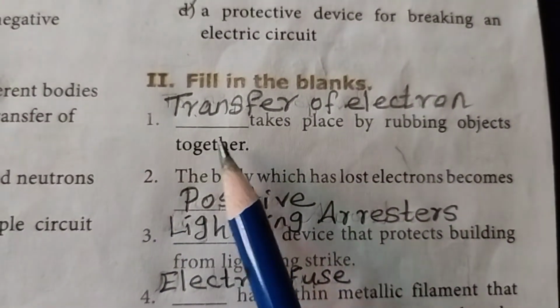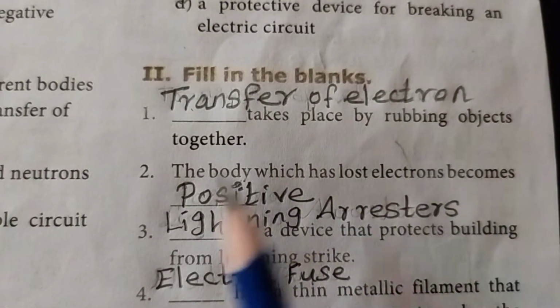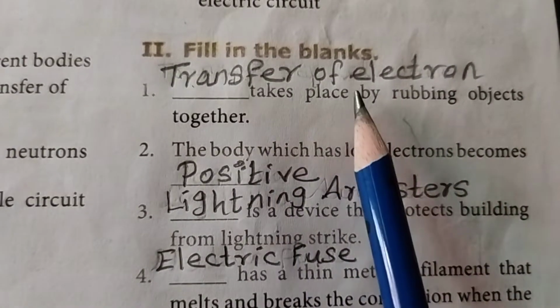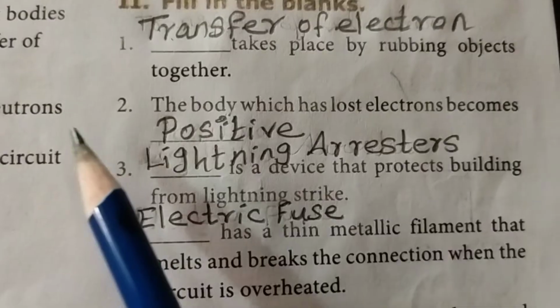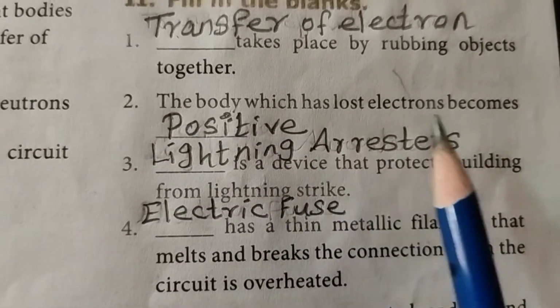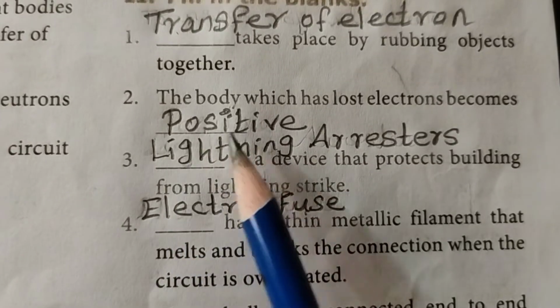Then Roman letter 2, fill in the blanks. First one, dash takes place by rubbing objects together. Transfer of electron. And the answer, transfer of electron. Second one, the body which has lost electrons becomes dash, means positive.